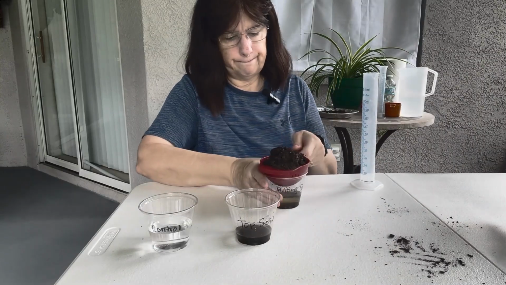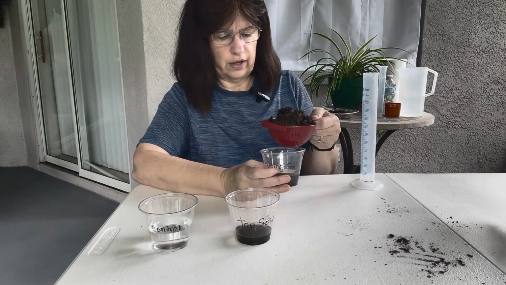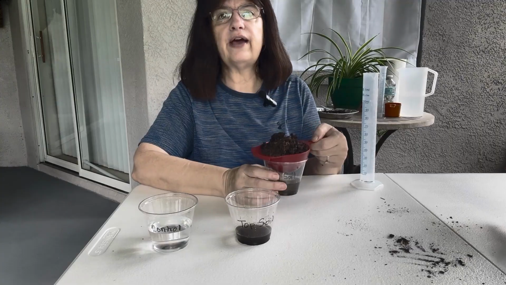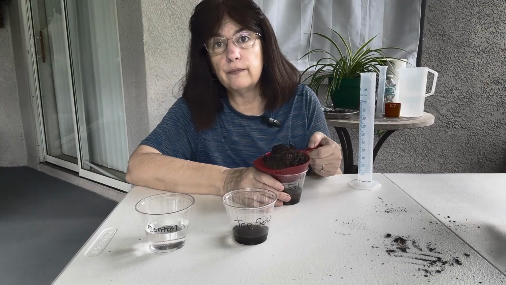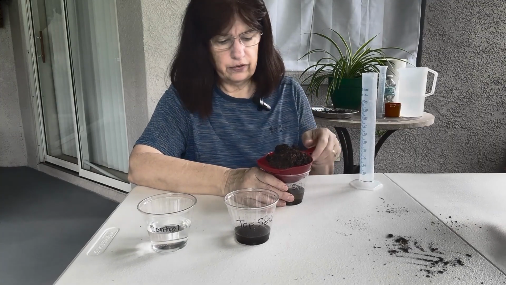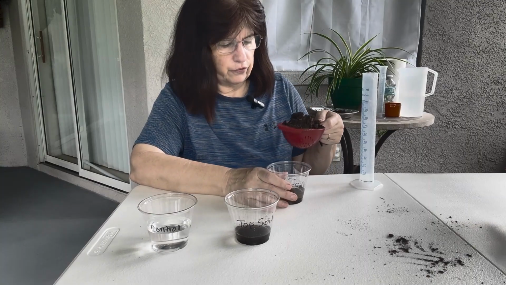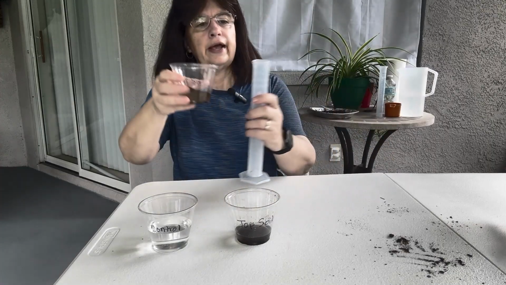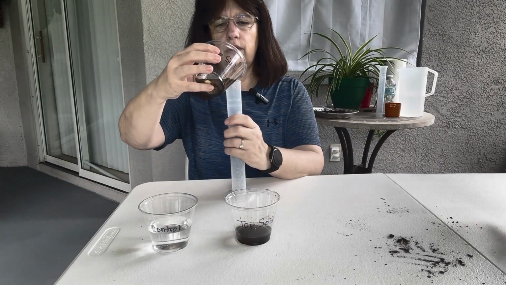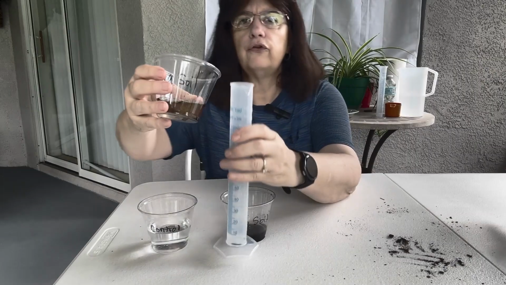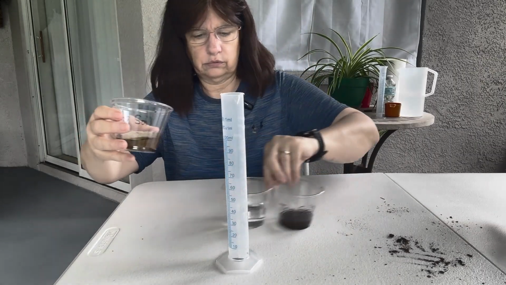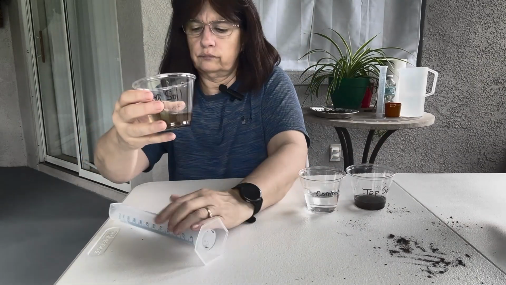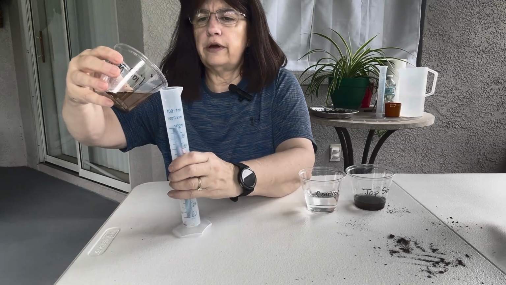This one is the potting soil. And you know, I thought that the potting soil would absorb the most water. We're going to have to take these numbers, of course, and subtract them. So I'm going to put this down here, and we are going to measure the potting soil.